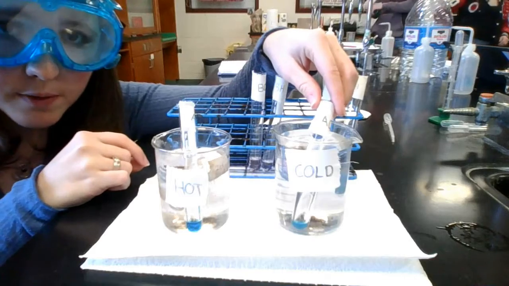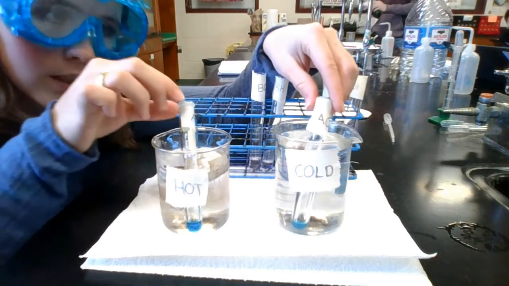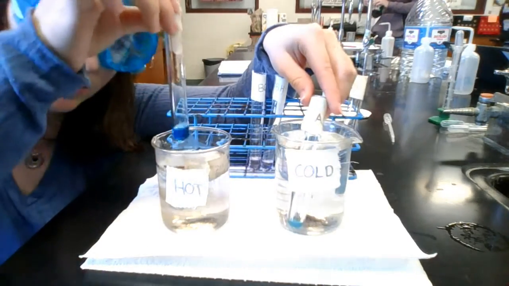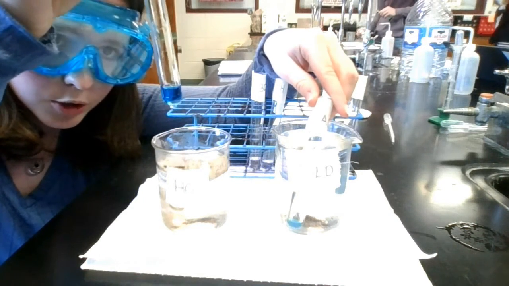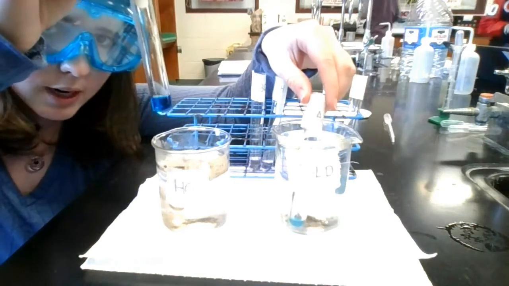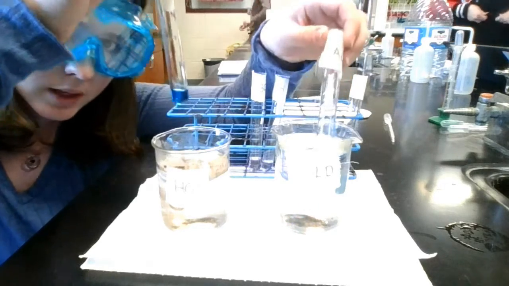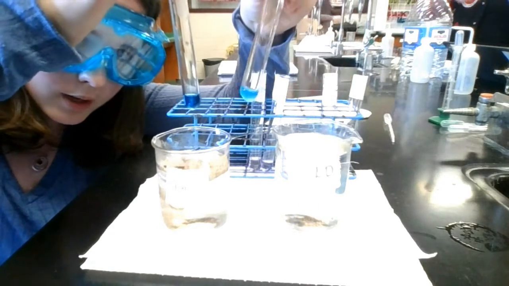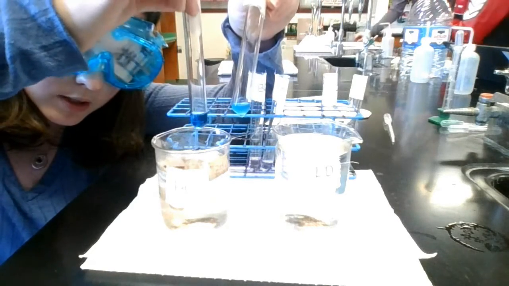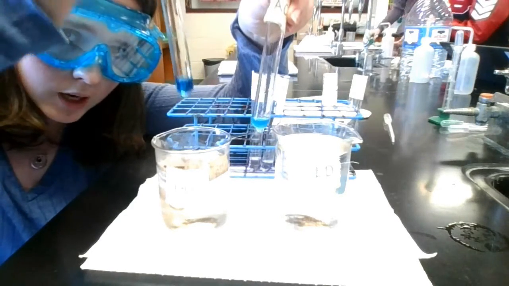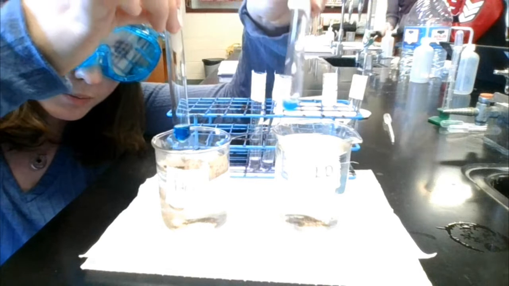Okay, so after a few minutes of watching these two change, this one from the hot beaker is clearly much deeper blue, more of a royal blue now after sitting in the hot water. And as we pull the cold water out, you can see it's very light. It's almost a turquoise. So you can see there's a big color change between the hot and between the cold.